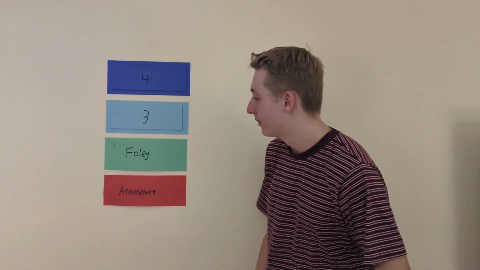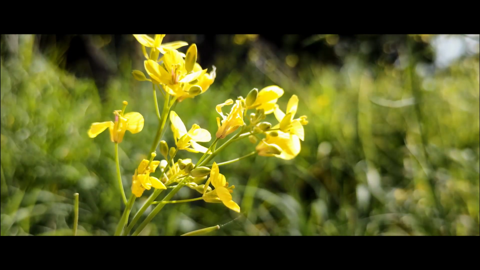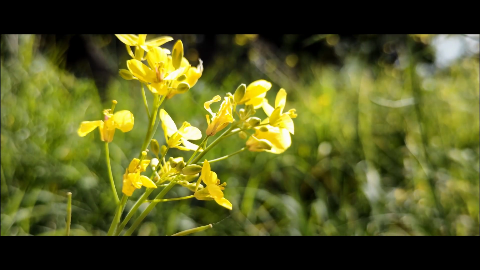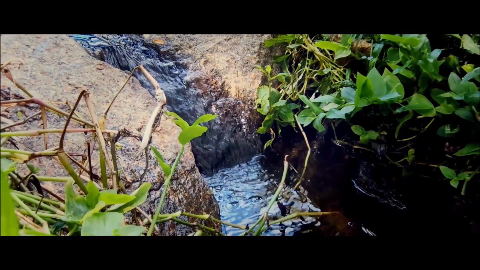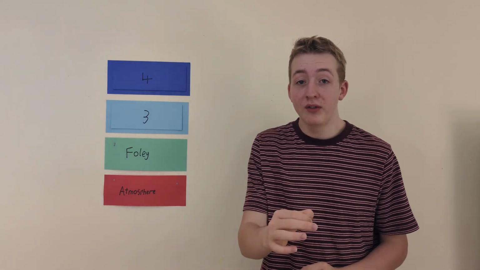Foley. If atmosphere is all of the sounds that you can't directly see in your scene, Foley is all of the sounds that you can see in your scene. Our scene doesn't have a lot of things that need Foley, but I'm going to add this water sound effect to the river so that we can actually hear the river bubbling along when we see that. That's Foley, all of the sounds that you need to put in to make objects in the scene make sounds.